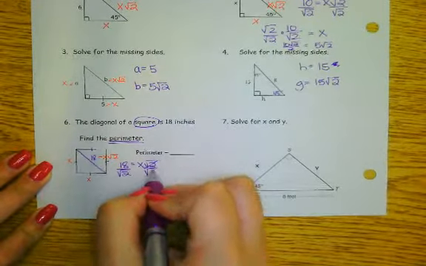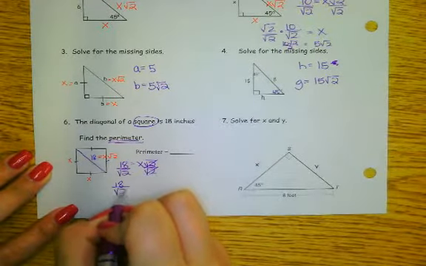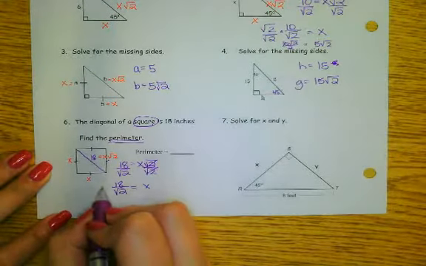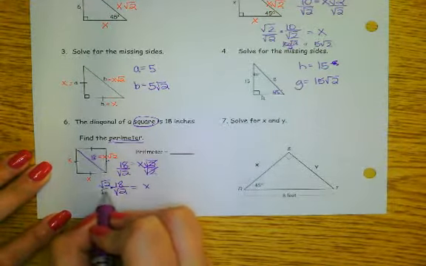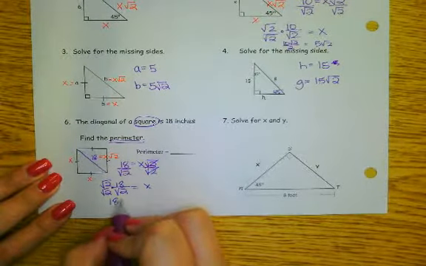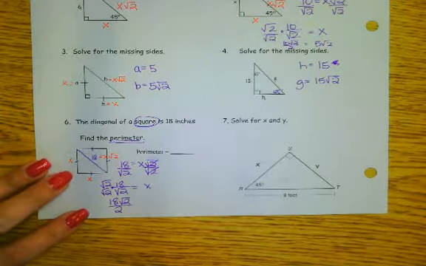You need to rationalize the denominator. So I have 18 radical 2 over 2. 18 over 2 simplifies to just 9 radical 2 equals x.